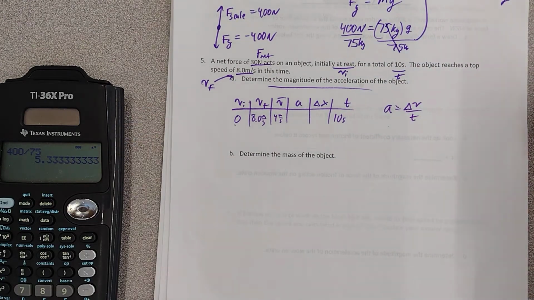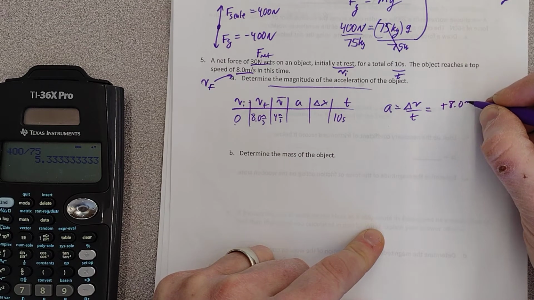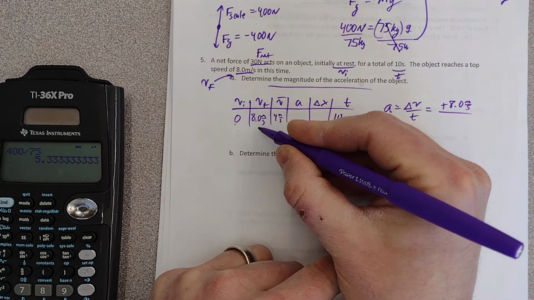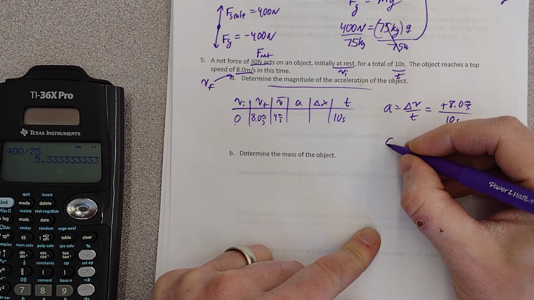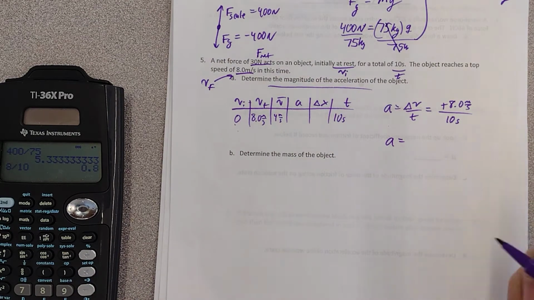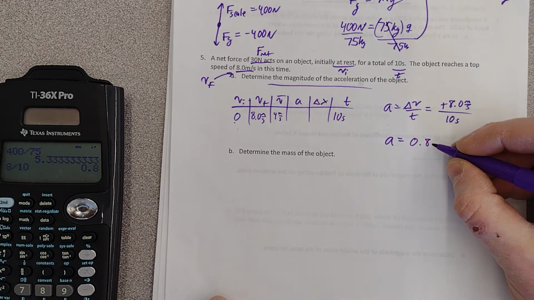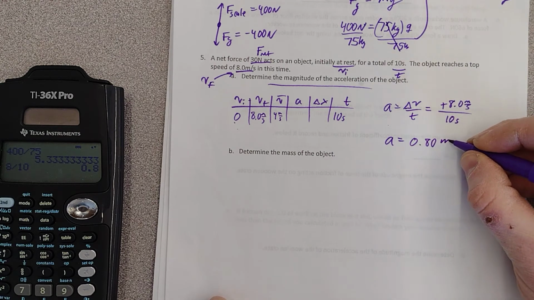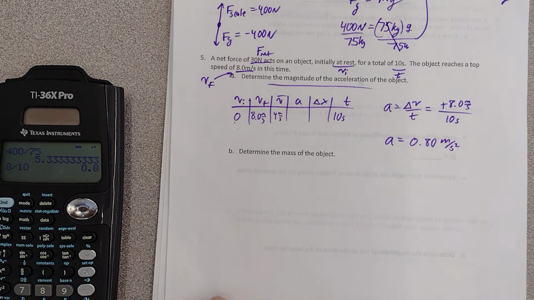So we have another motion problem here. Plus 8.0 meters per second. That's our change from 0 to 8 in a time of 10 seconds. So the acceleration is 8 over 10, which does not need to be calculated on a calculator, but 0.80 meters per second each second, or meters per second squared.